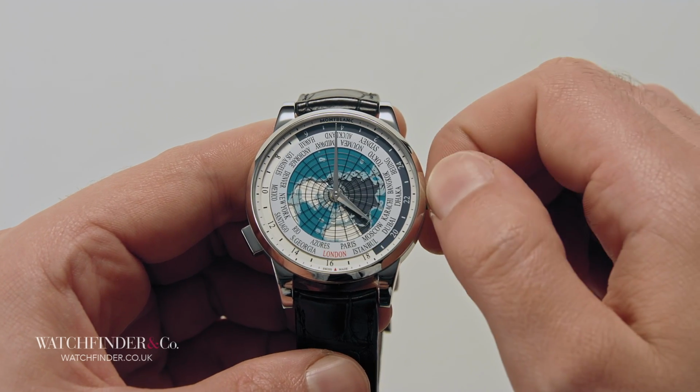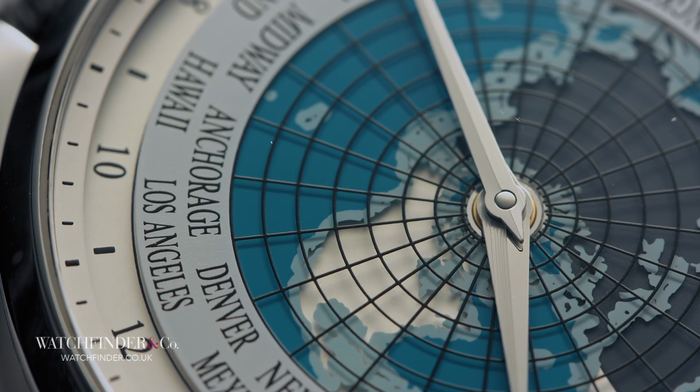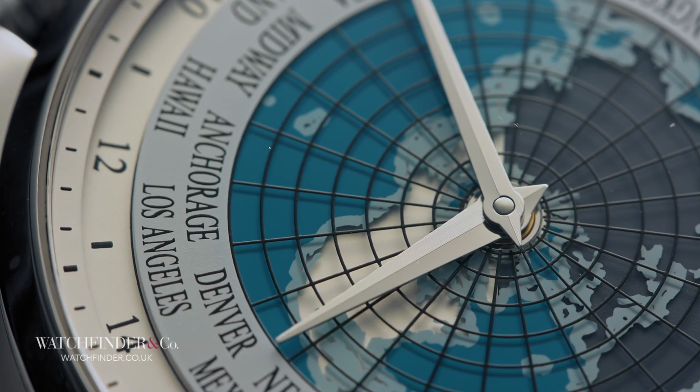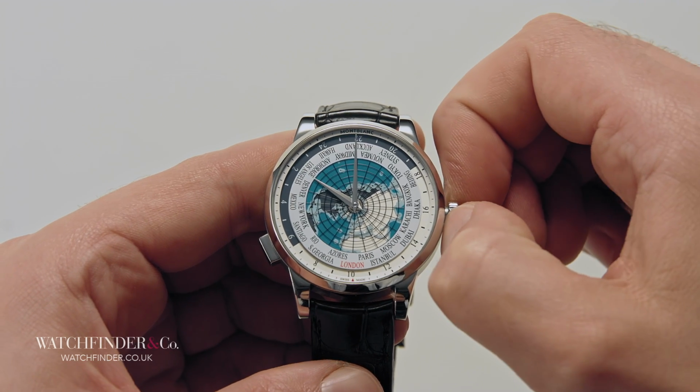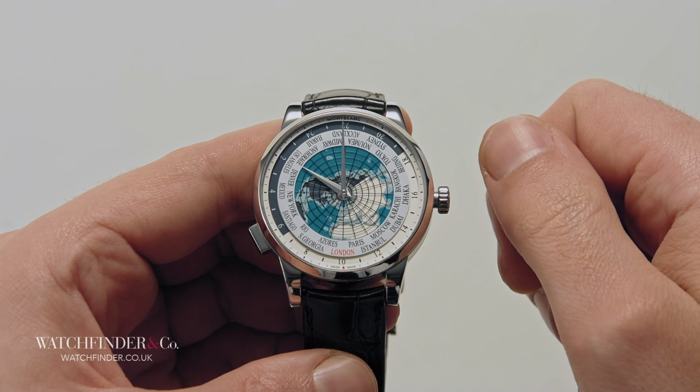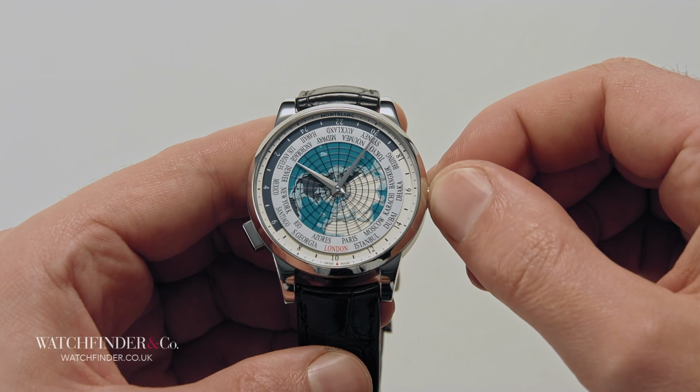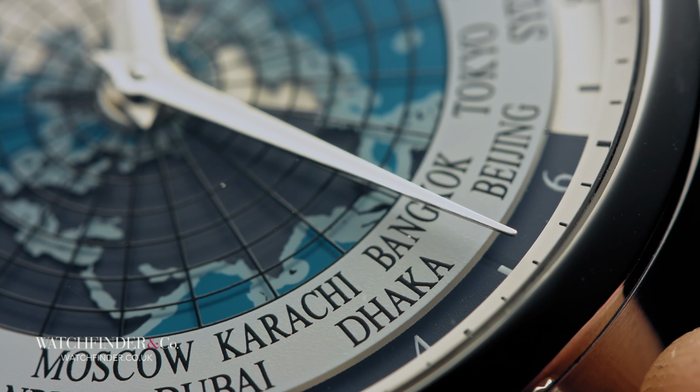Set the hour to your home time, making sure to correctly set AM and PM by observing the alignment of the 24-hour wheel with your local city. Now pull the crown out to the second position. Turning the crown now adjusts both the hours and minutes on the main display.